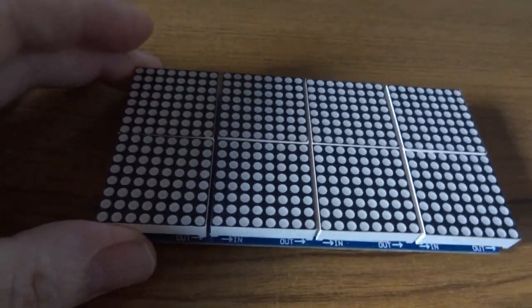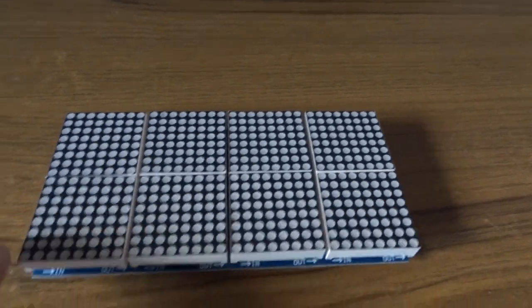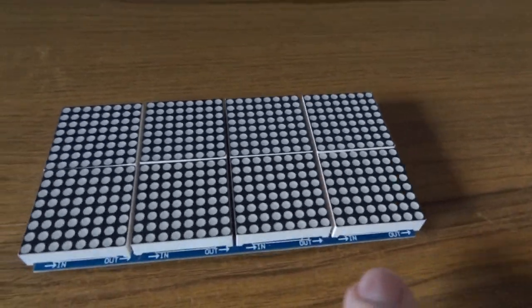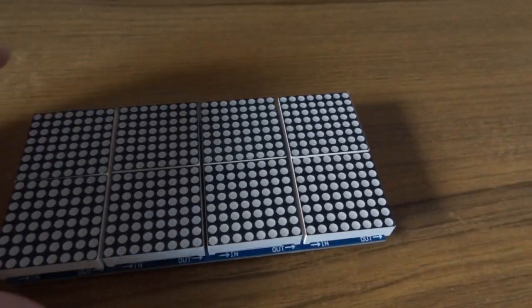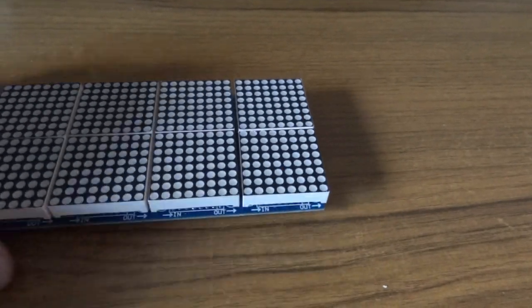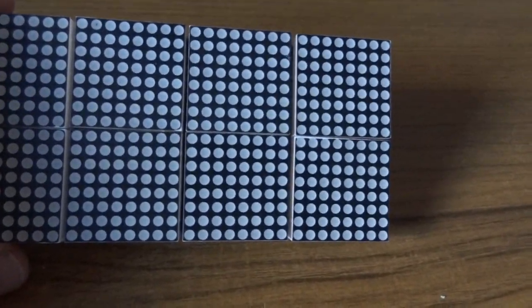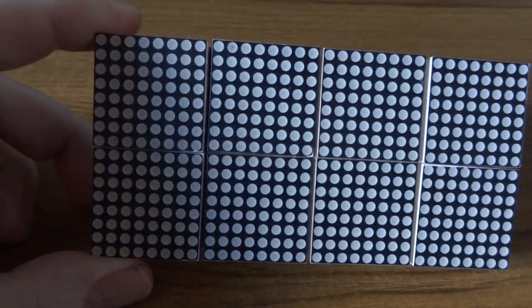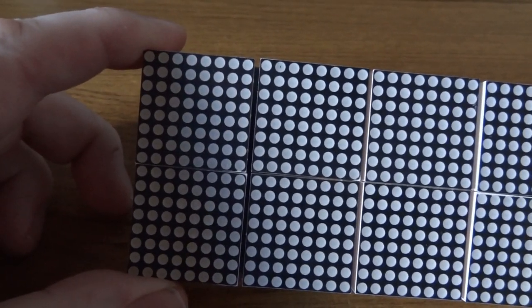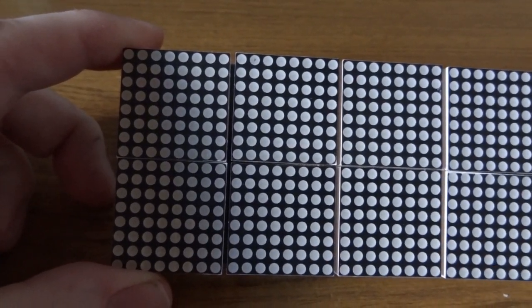And so the idea is you shift the data into them and it shifts along through each chip in turn and eventually comes out of the connector at the other end, and you can daisy chain any number of these blocks together within reason.